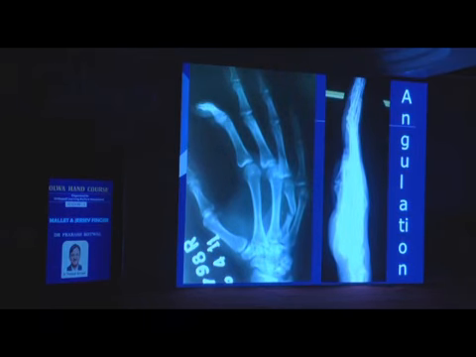Next, we talked about shortening. Now we talk about angulation. In this kind of fracture, angulation is not acceptable because the metacarpal arch is shortened, and this may also lead to pseudoclawing or restriction of movements and so on.